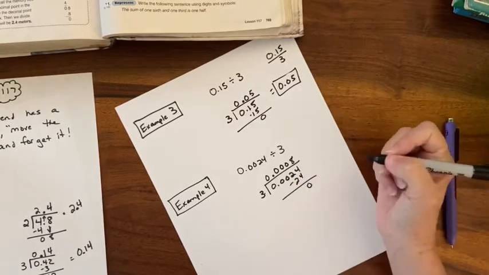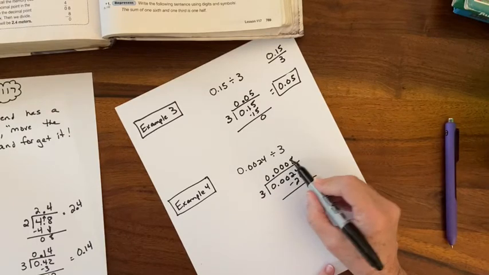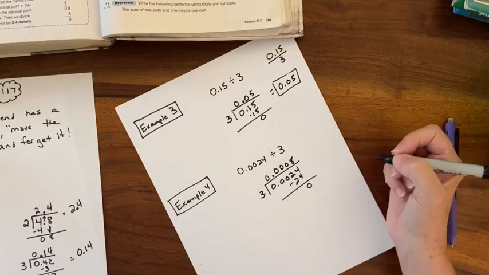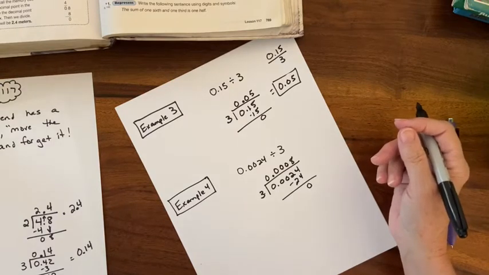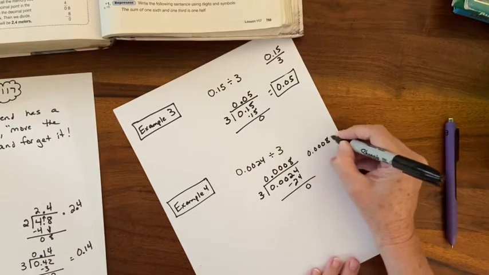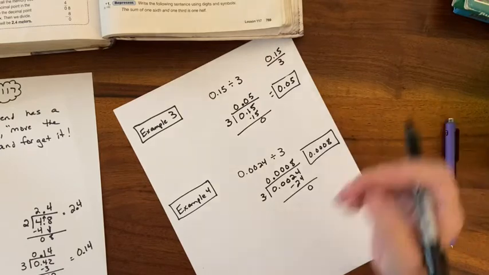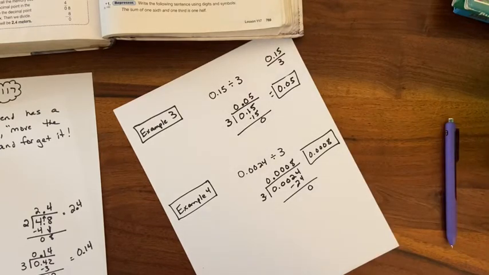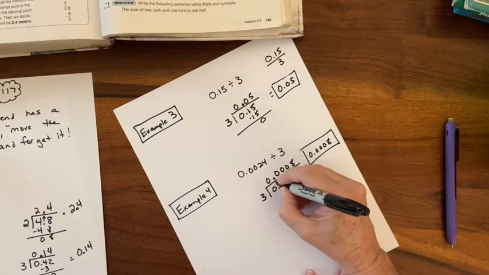Done. Okay, tenths, hundredths, thousandths, 10,000ths. So my answer is 8 10,000ths. That's how you would say that. So 0.0008, 8 10,000ths. And that's this whole lesson. Pretty easy, huh? If you move it up, then you are good to go.